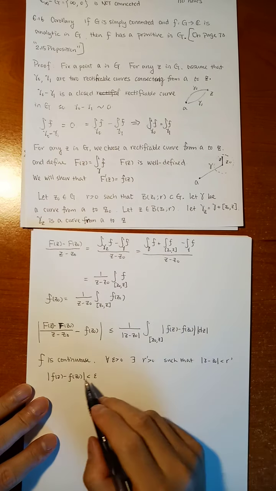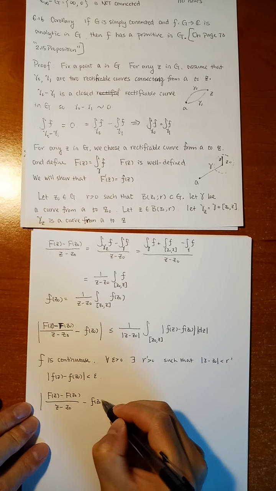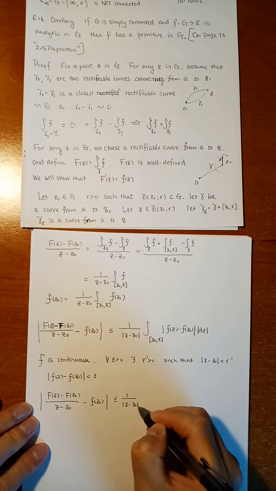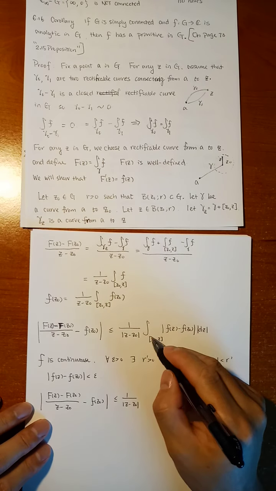So this is uniform. This difference will be less than the integral of epsilon times its length.